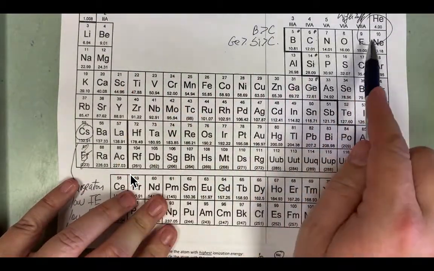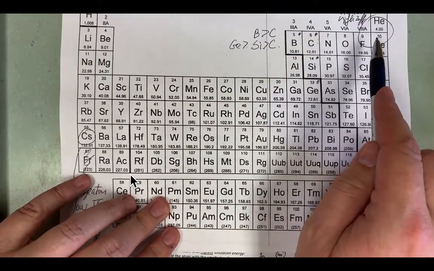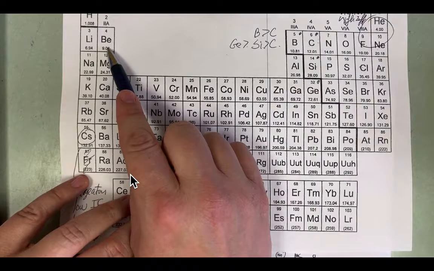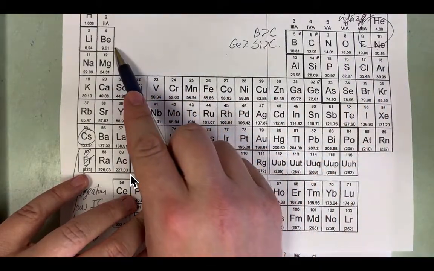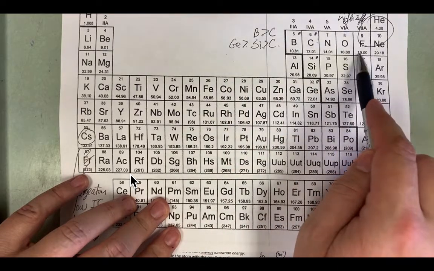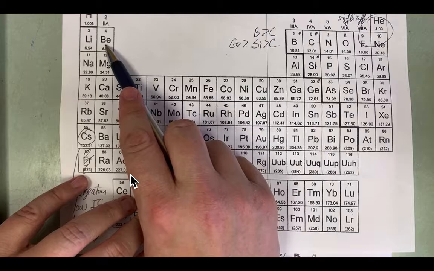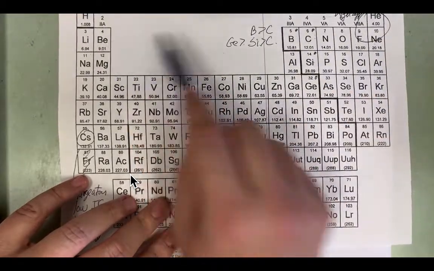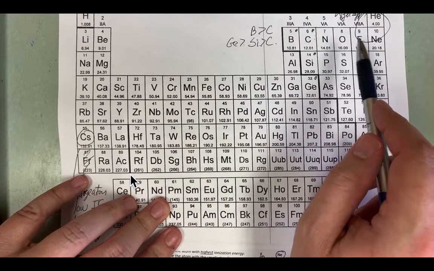So going from beryllium to fluorine, it gets smaller. But we went from beryllium to fluoride, so that's a little bit trickier to figure out what happens, because when we add a charge, this is bigger than that, probably. And so we're not sure between these two which one's bigger.